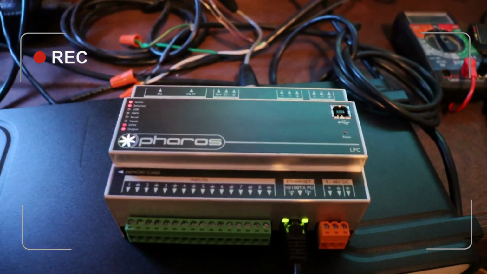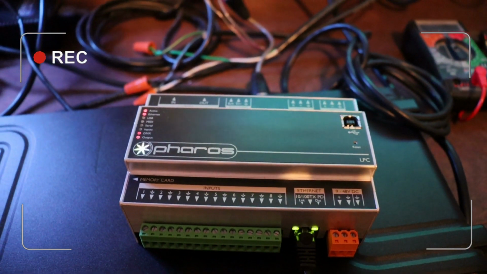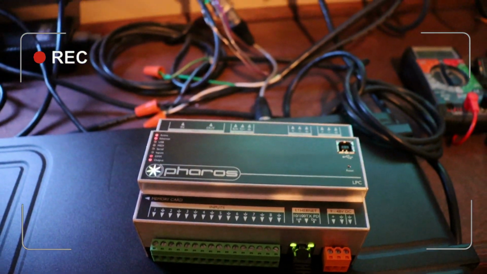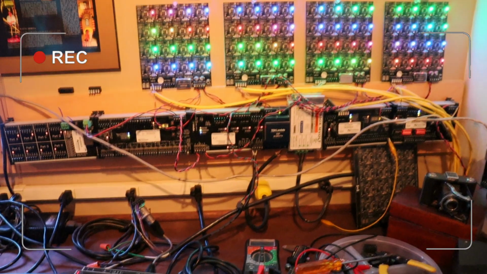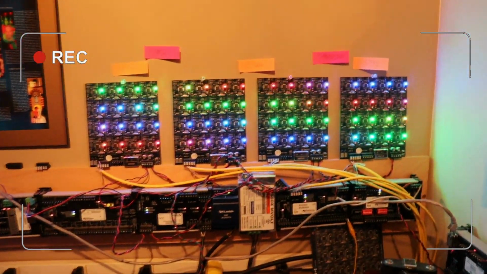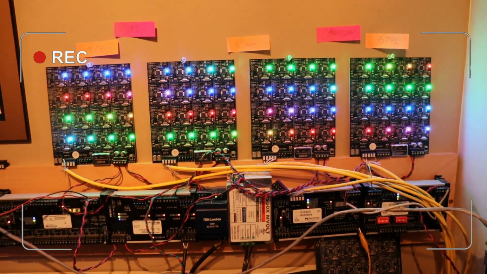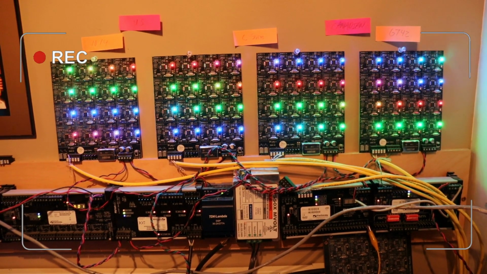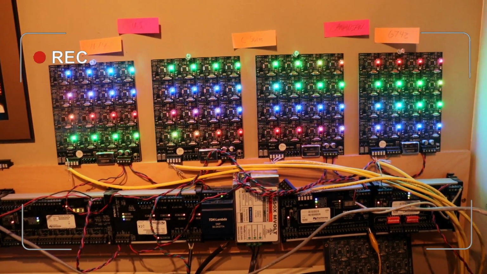This is a Pharos LPC, and this is what I use to control the lights on Niagara Falls. And that is what I'm going to show you today on some of our test tiles that I have on my back wall here. Now, what am I going to do with them? Well, stay tuned and I'll show you.